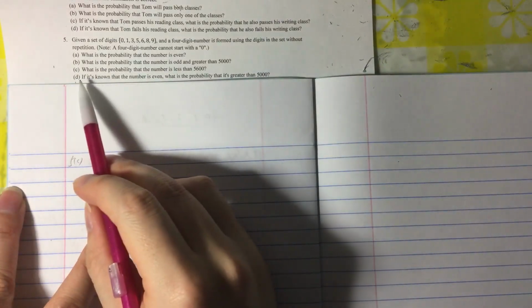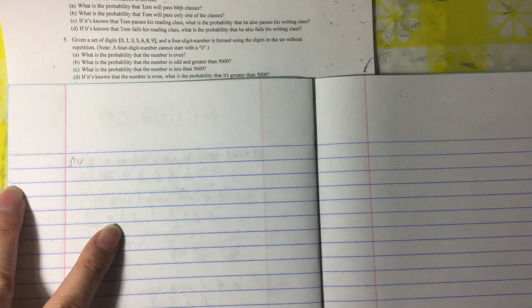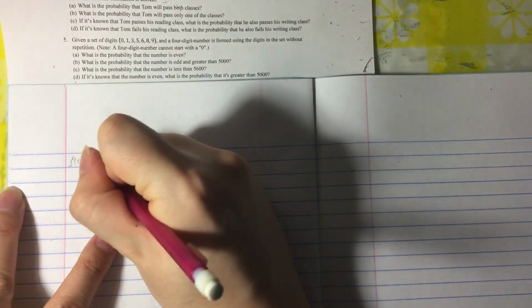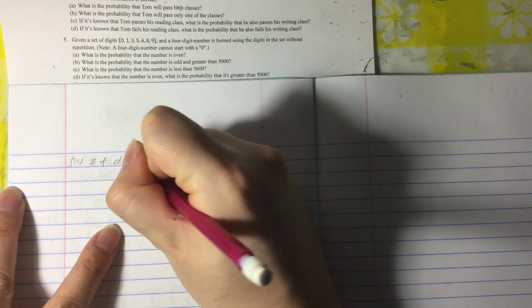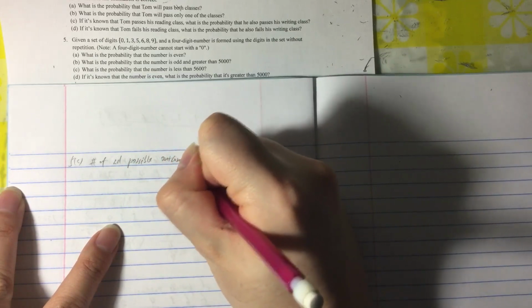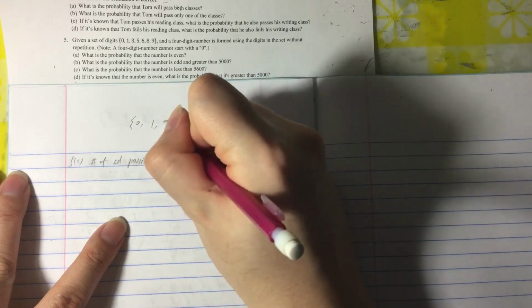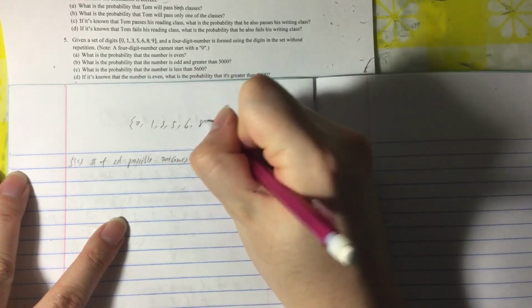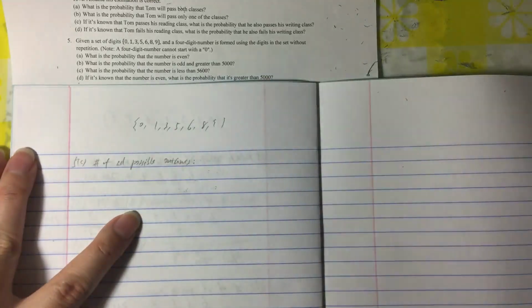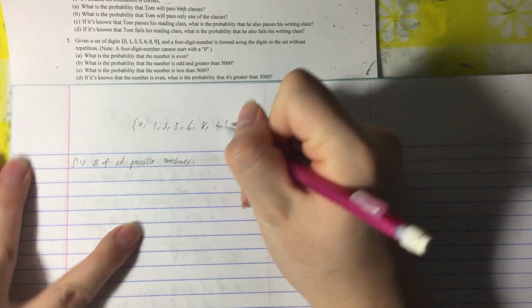Number 5, part C. What's the probability that the number is less than 5,600? We know that probability is always number of feasible outcomes divided by number of all possible outcomes. Let's find the denominator first, the number of all possible outcomes. Here we have 7 digits, 0, 1, 3, 5, 6, 8, 9. We try to use these digits to form a 4-digit number without repetition.